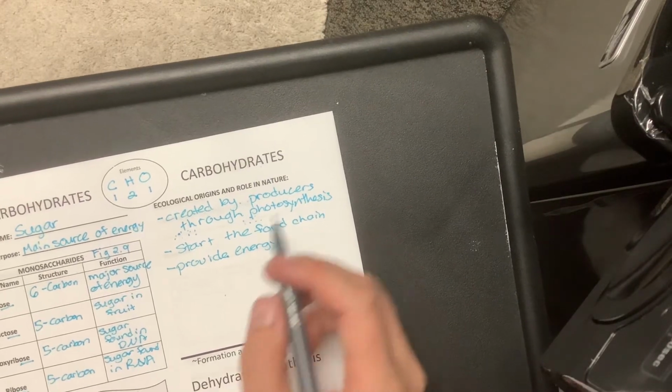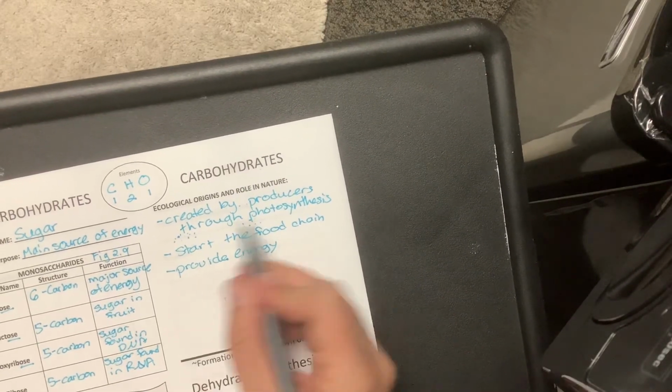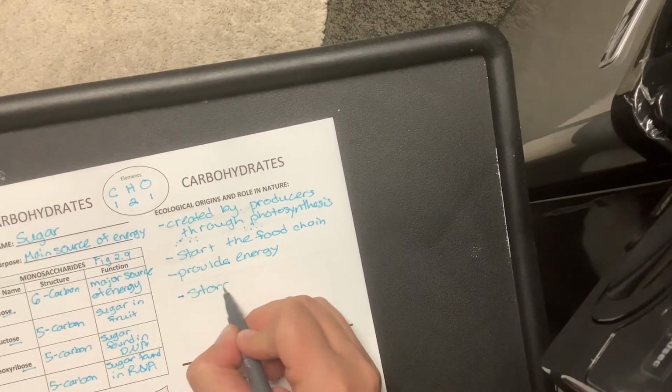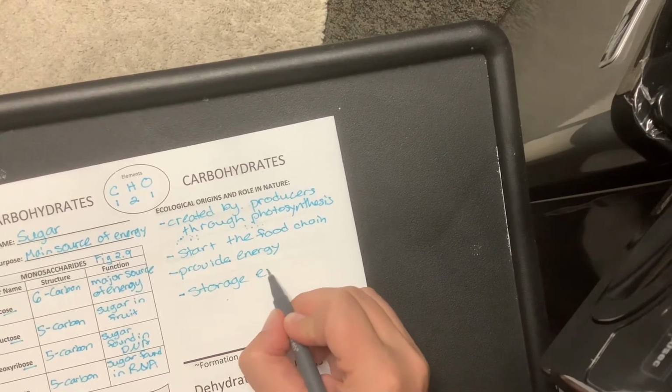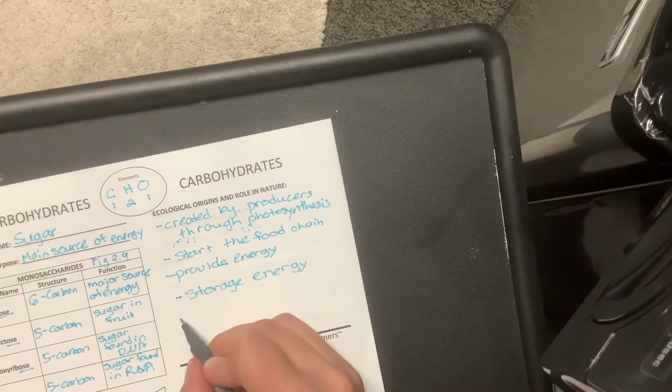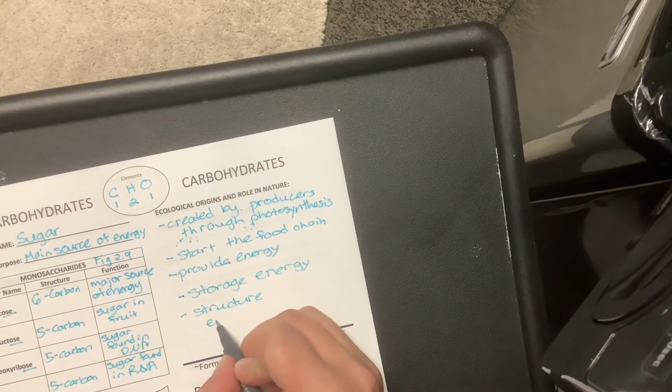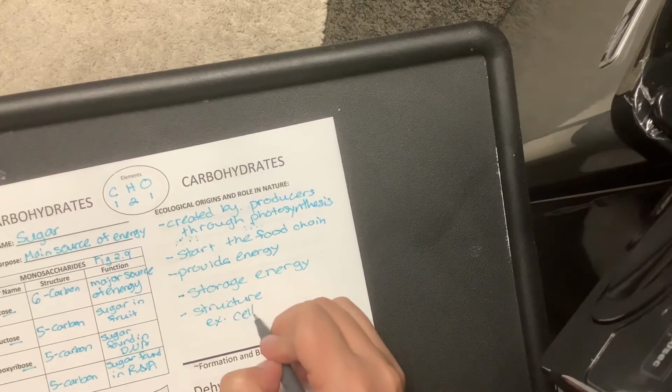But another role is that it's a storage of energy. So it provides quick energy, but we can also store energy this way. And we can also provide structure. So the examples are going to be our cellulose for our cell walls.